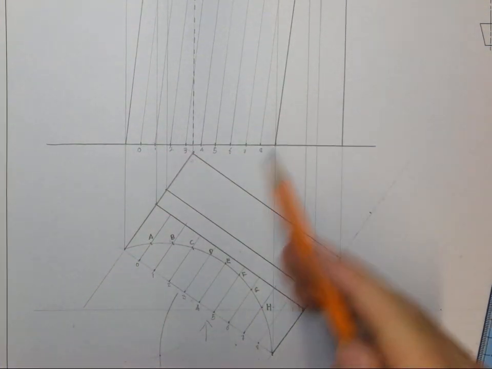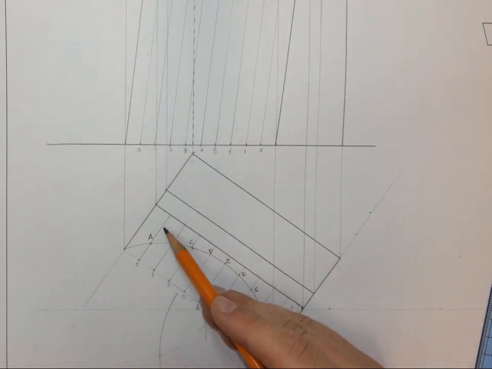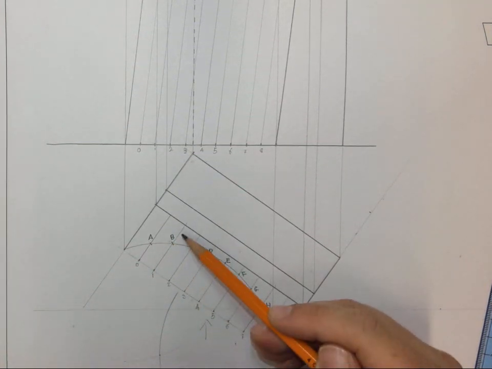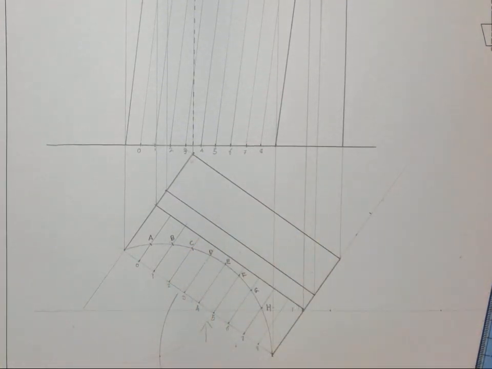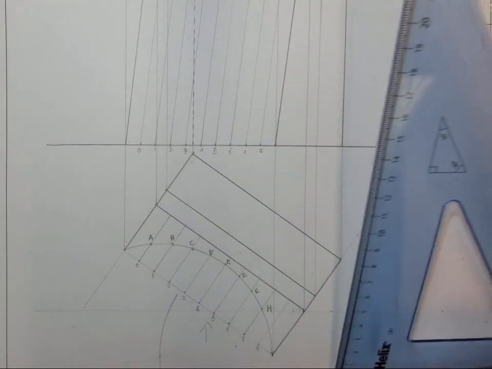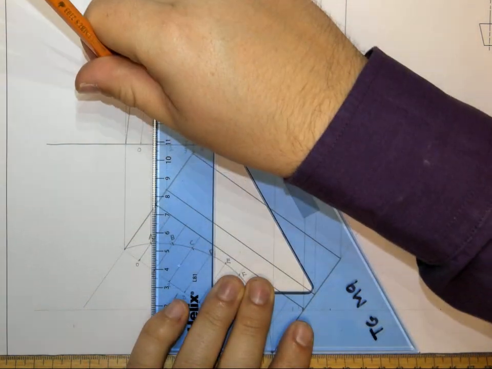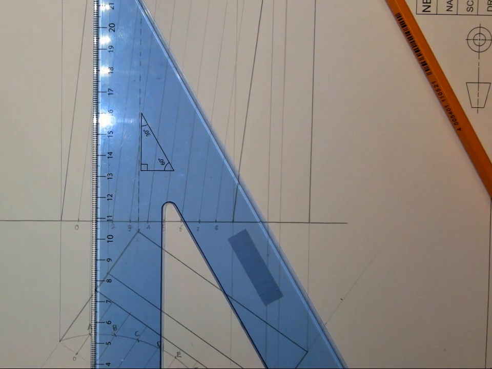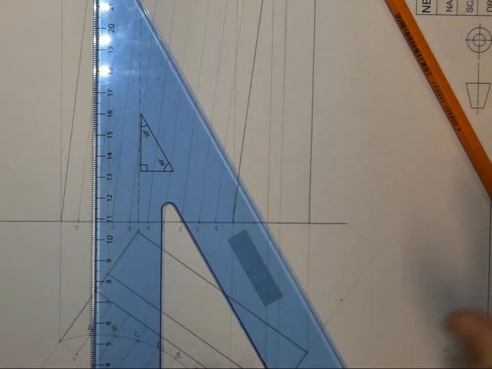Now, this is where the logic follows. This point A is on the line 0, so it must be on the line 0 in elevation, and it's going to be directly above. And likewise, point B is on the line number 1 in plan, so it must be on the line number 1 in elevation. So I'm going to take all these points up until they hit the corresponding ones in elevation. So I'm going to bring A straight up until it intersects line 0 in elevation. Now let me just turn off the light on the visualizer to take the glare off there.